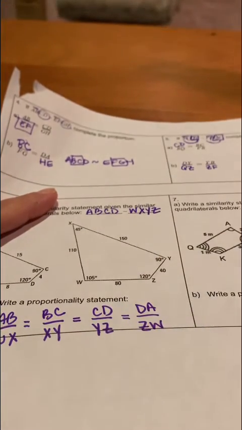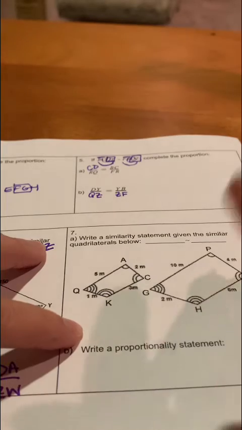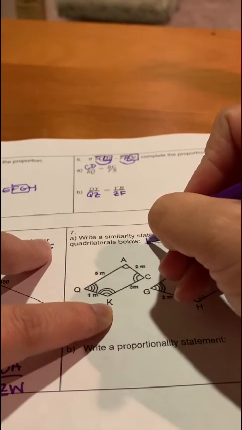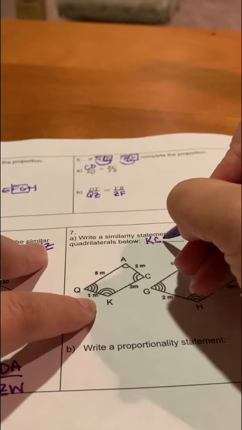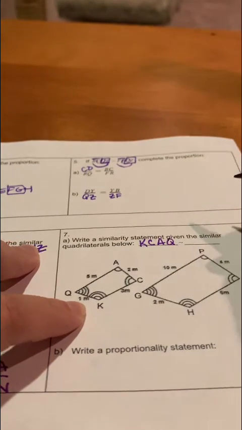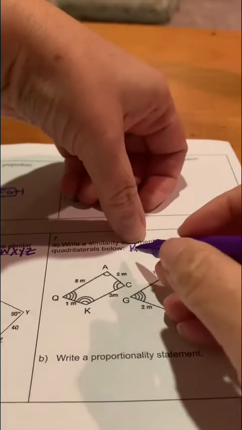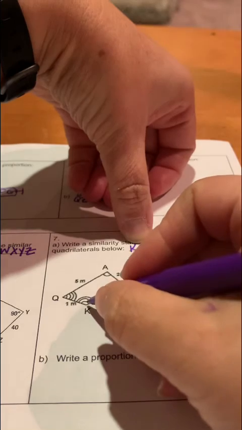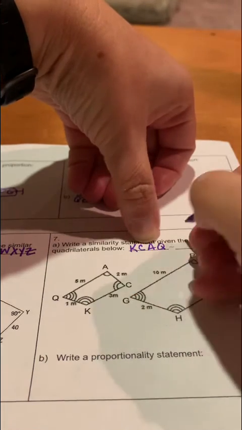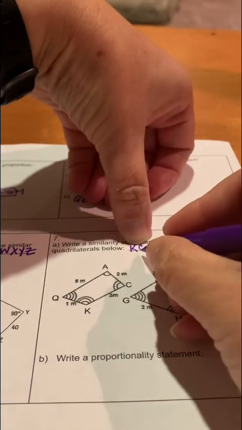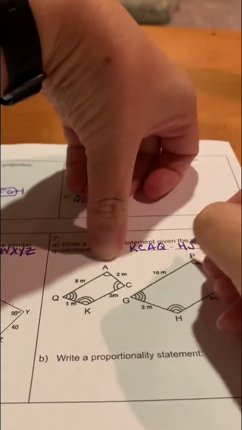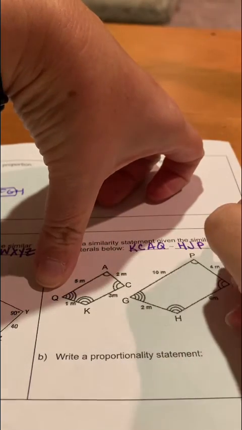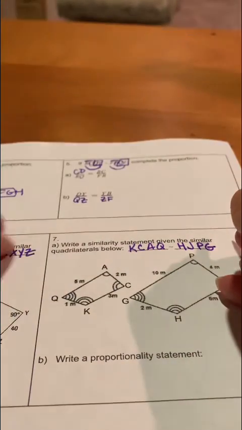So go ahead and if you're already comfortable, do the last one. I'm going to go with K, C, A, Q. Okay, if you wrote something else down, that's fine. Just make sure your others rearranged the same way. So K is the same as H. C is the same as J. A matches up with P. And Q matches up with G.